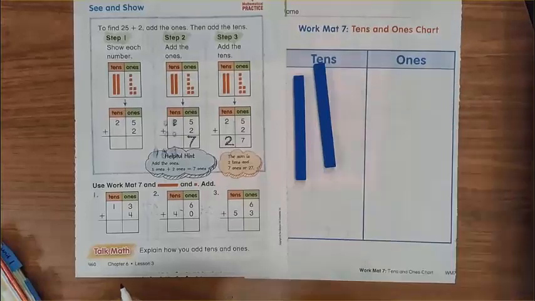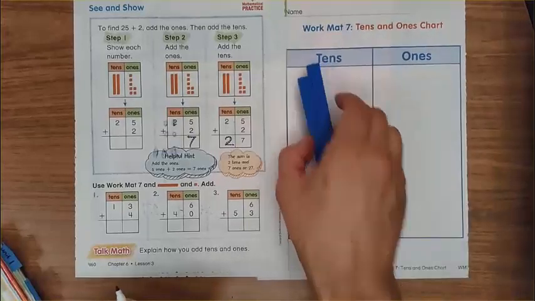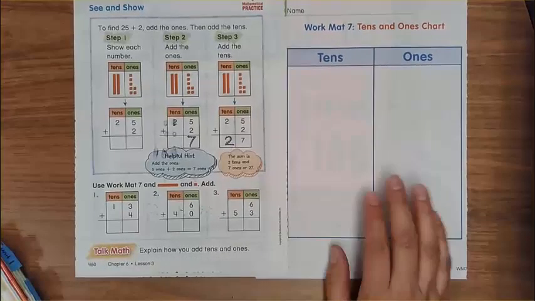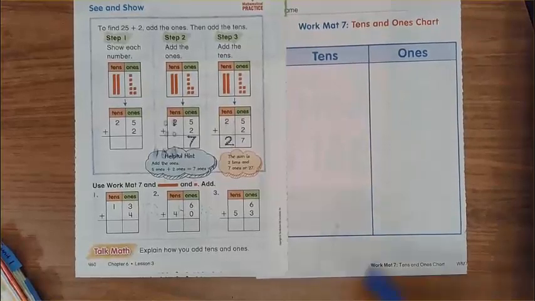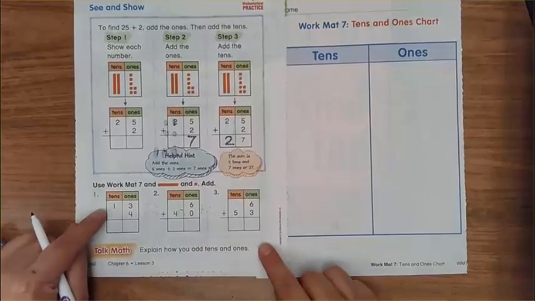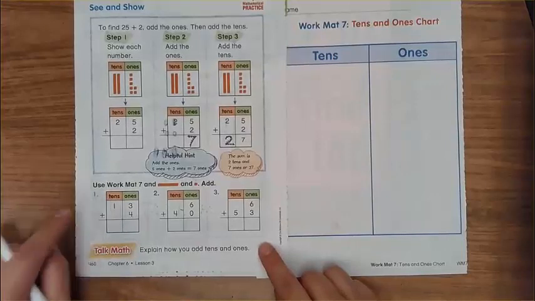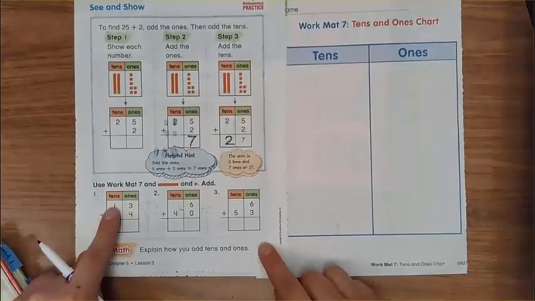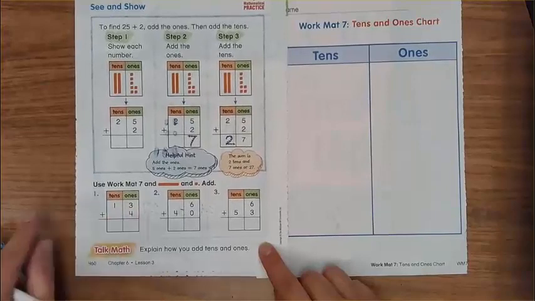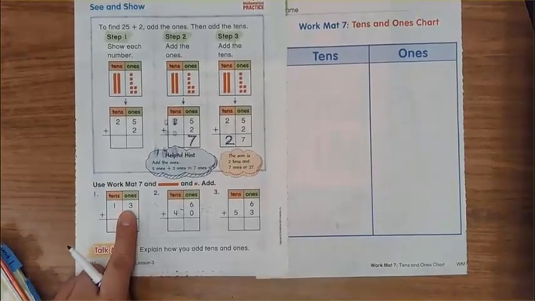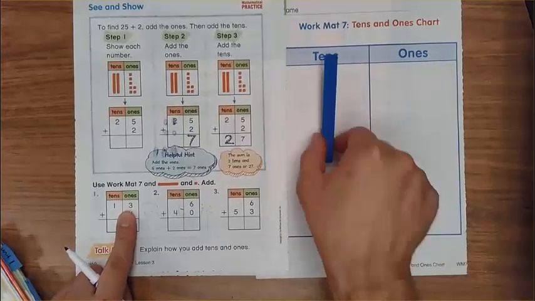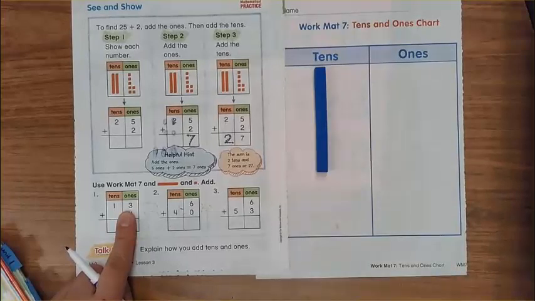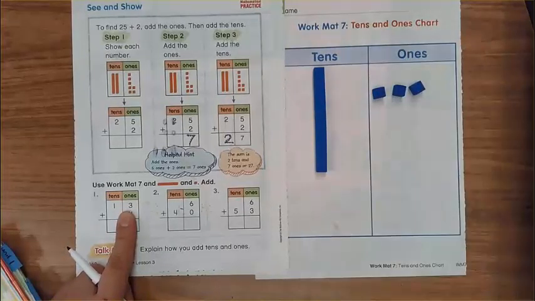All right, so now, okay, now use your work mat. You might not have these rods or these cubes, but you could just draw them on your work mat with your Expo marker. And let's see here. Now it says, let's do this one. We have 13 plus 4. So 13 has how many tens and how many ones? It has 1 ten and 3 ones.